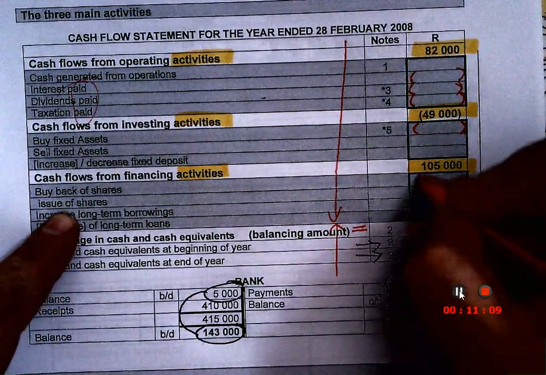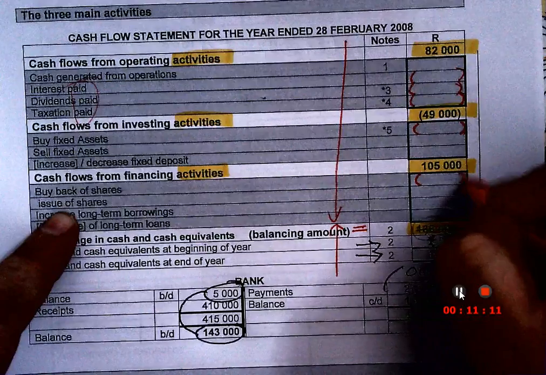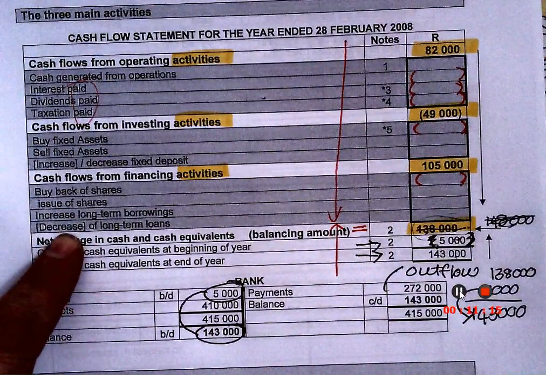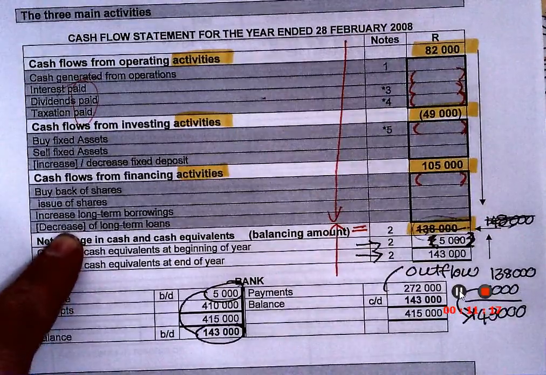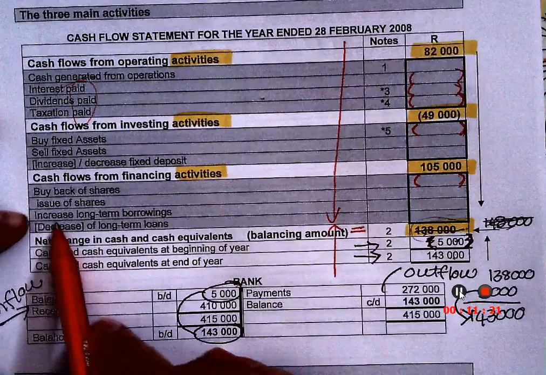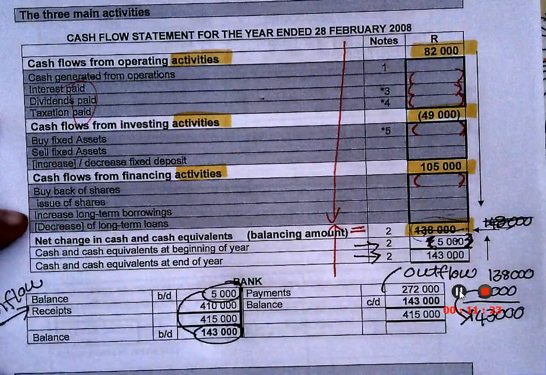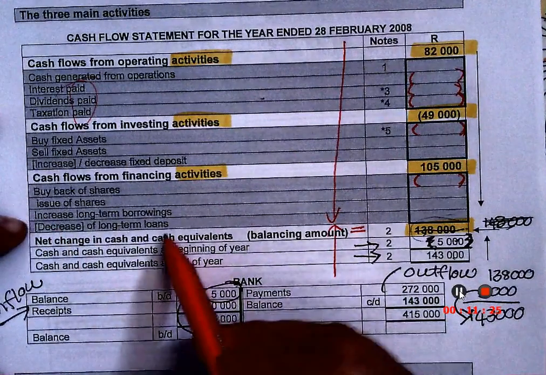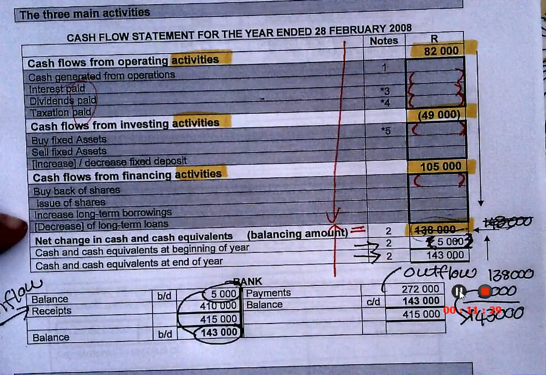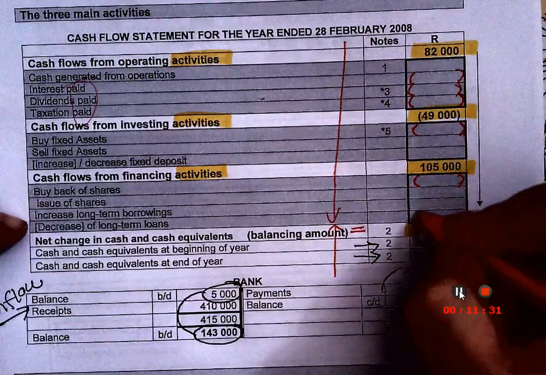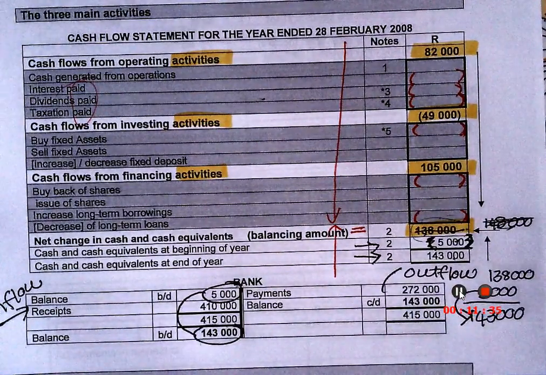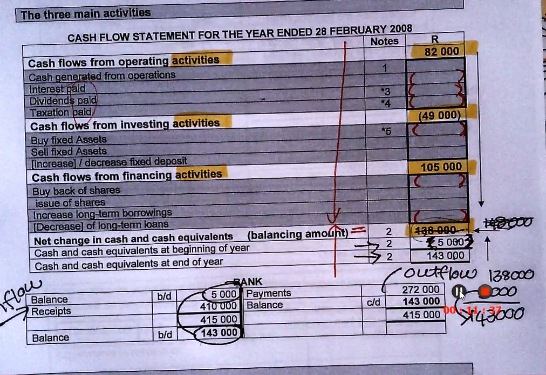If I say increase loan, decrease loan, can you see I already put the brackets in for you? Let me explain. If I increase my loan, money is coming in. But if I decrease my loan, it means I pay off my loan, meaning money is going out. Okay. So now let's quickly go look at the different headings.